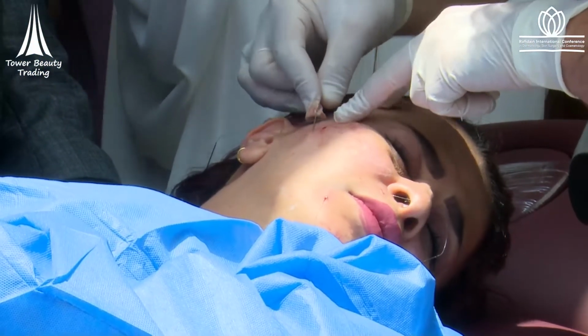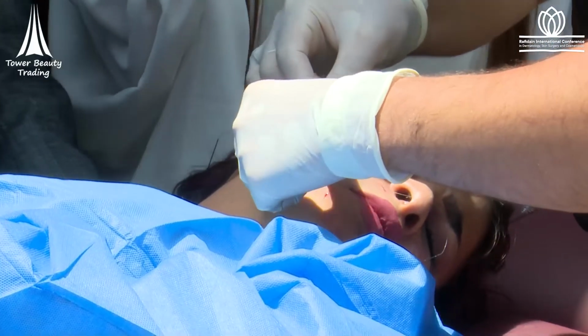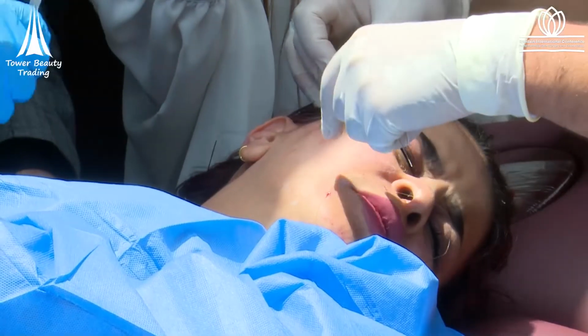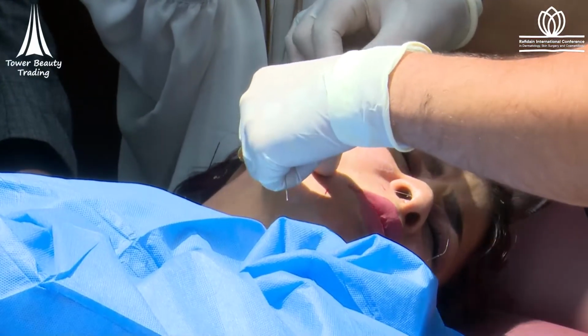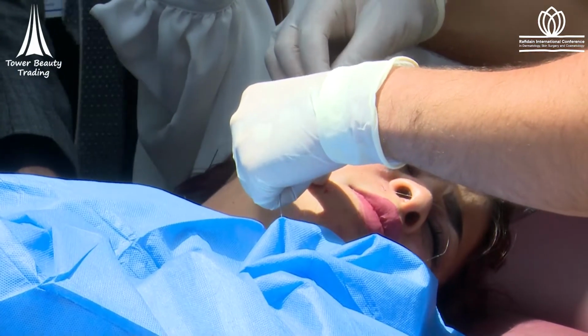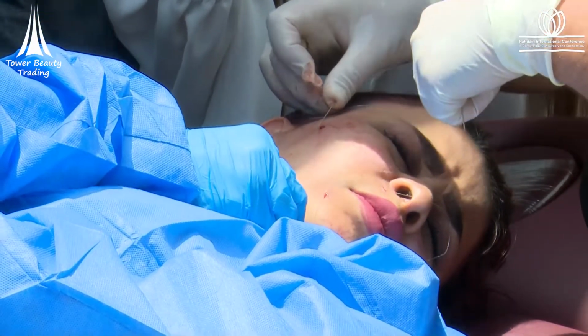We are in the subcutaneous fat. Just slide, push it. If you feel resistance, you are not in the right plane. So just slide. They call it like a knife in butter. So you just push it.